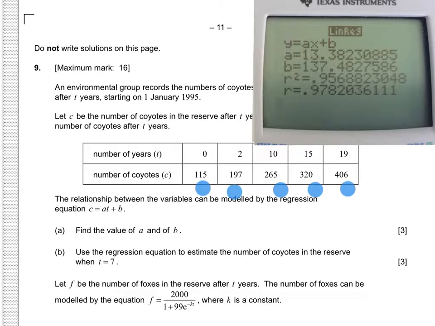If you don't get these R and R squared values appearing, if there's just the A and the B values, then you haven't got the diagnostic switched on. You can do that from the catalogue by selecting diagnostic on.